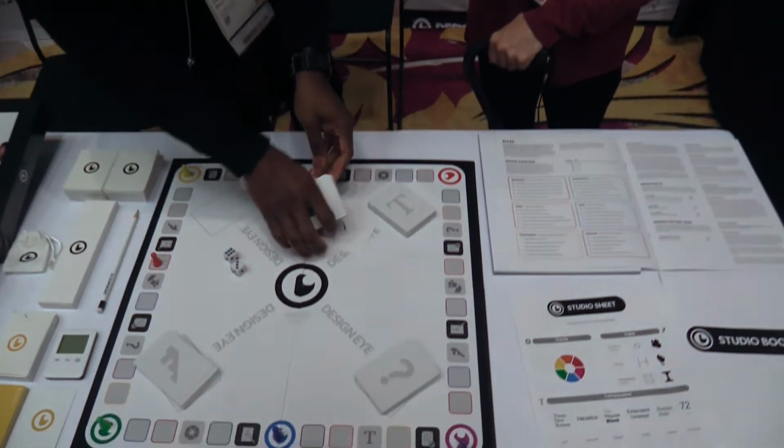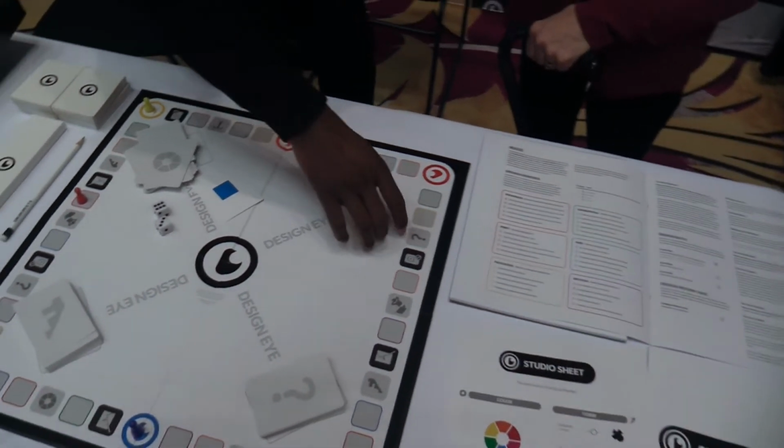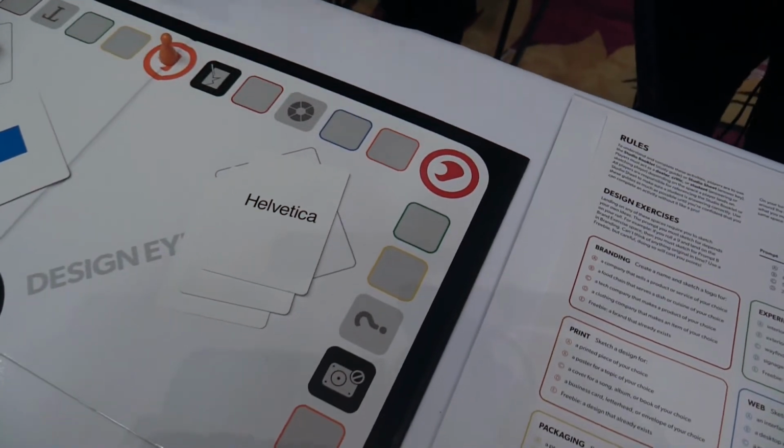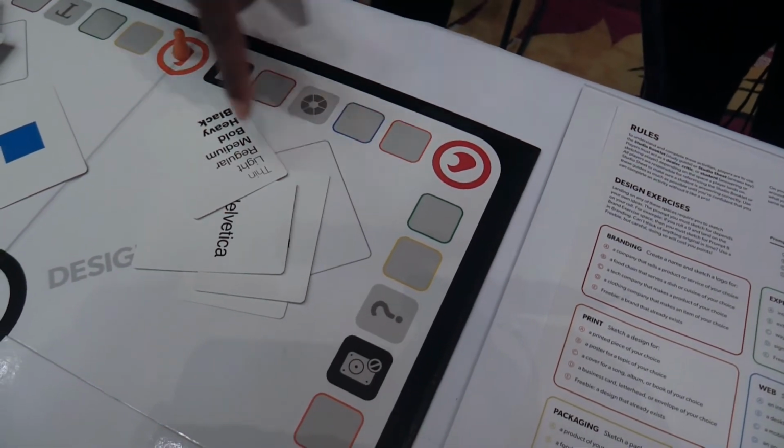Then there's typography. Same thing, you're just learning about typography terms. So you're just naming the term. You're going to say serif, sans serif or sans, weight, and so on and so forth.